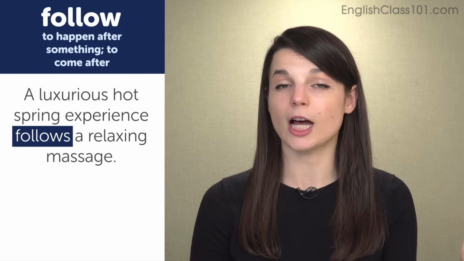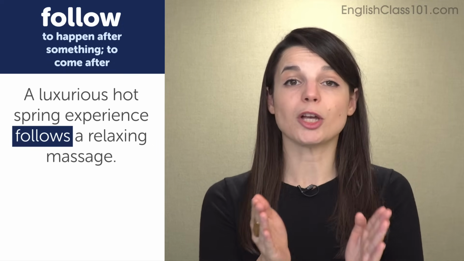A luxurious hot spring experience follows a relaxing massage. So yes, luxurious hot spring experience is first in the sentence. However, we're using the verb follows, so that means it comes after a massage in this case. It's presented first in the sentence, but this use of follow means come after. So we're presenting a sequence in this way.